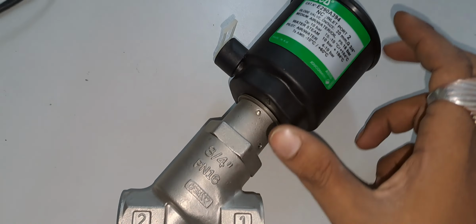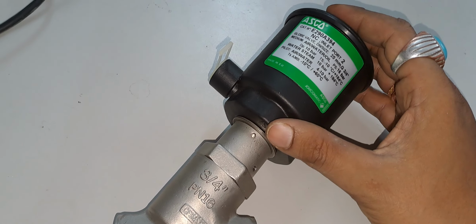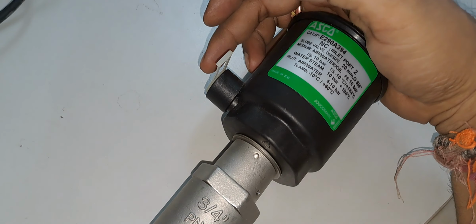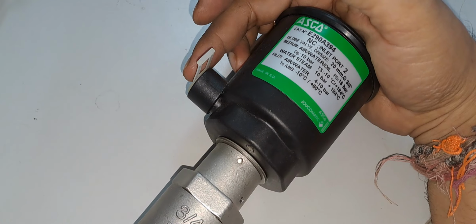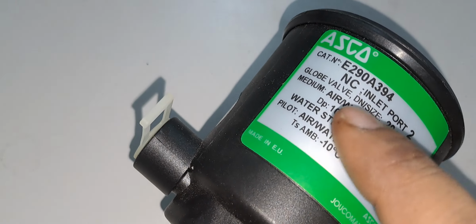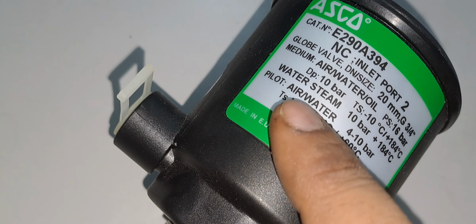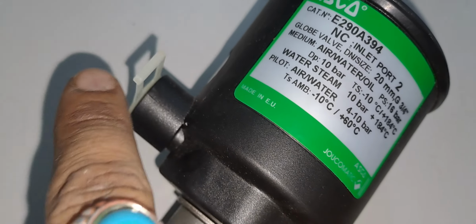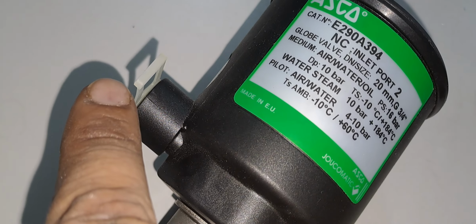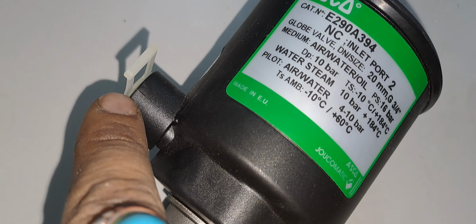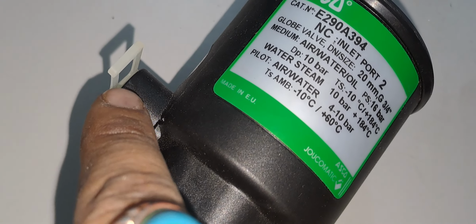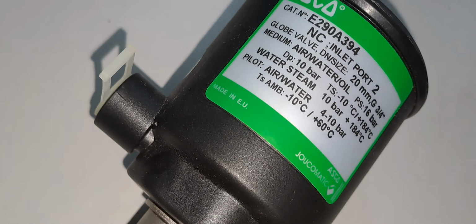As you can see on the valve, this is the actuator of the valve. This black part is the actuator. This actuator has to be actuated with pilot air or water supply. You can see here it is mentioned the pilot is air or water with a pressure of 4 to 10 bar. So in this port we have to apply air or water with a pressure of 0 to 10 bar. The rating of the inlet pressure is between 0 to 10 bar.